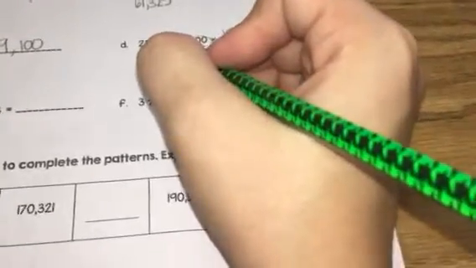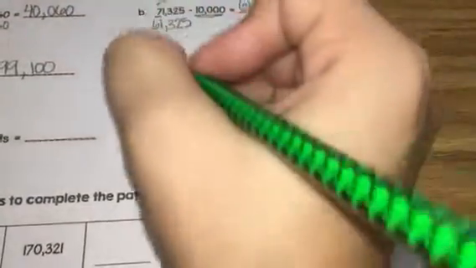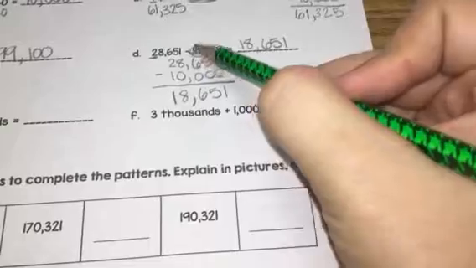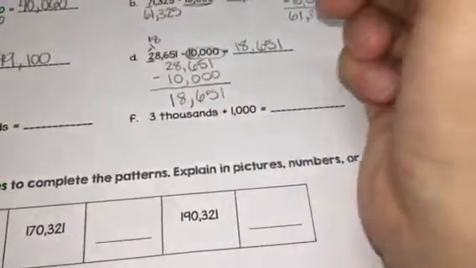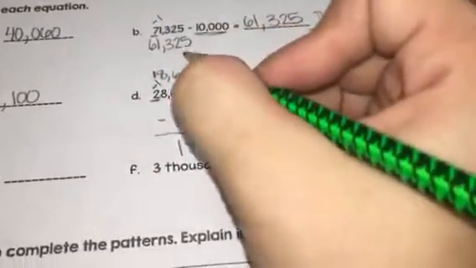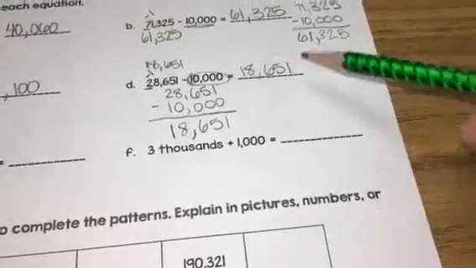Ones, tens, hundreds, thousands, 10,000s. So I know that this place is going to change. And I'm subtracting by 1 10,000s. So 2 minus 1 is equal to 1. My 8 didn't change. My 6 didn't change. My 5 didn't change. And my 1 didn't change. So we come out with the same answer.